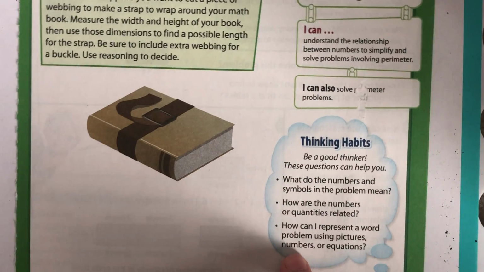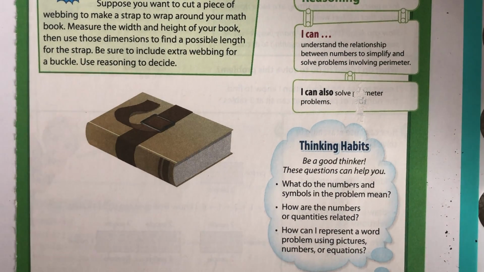Use reasoning to decide. Thinking habits. Be a good thinker. These questions can help you. What do the numbers and symbols in the problem mean? How are the numbers or quantities related? And how can I represent a word problem using pictures, numbers, or equations?